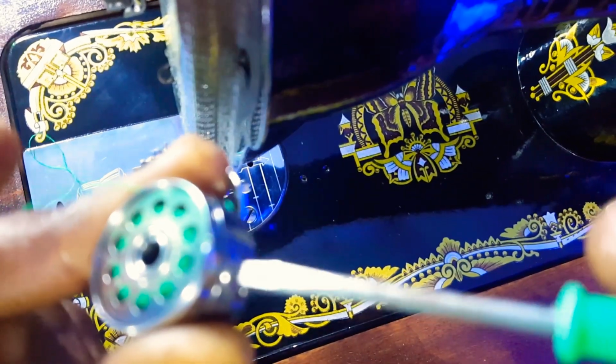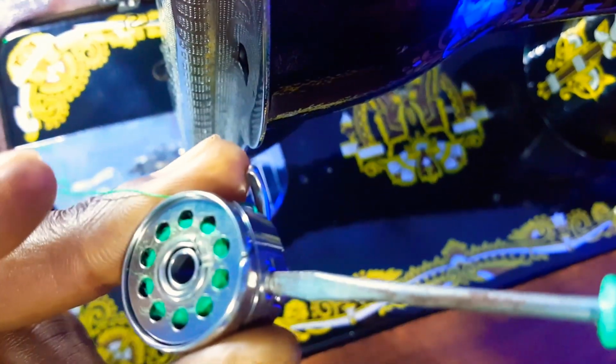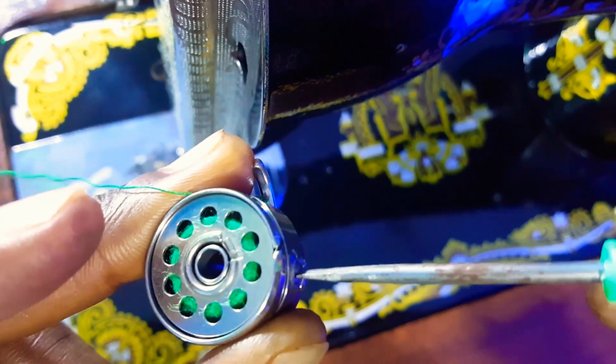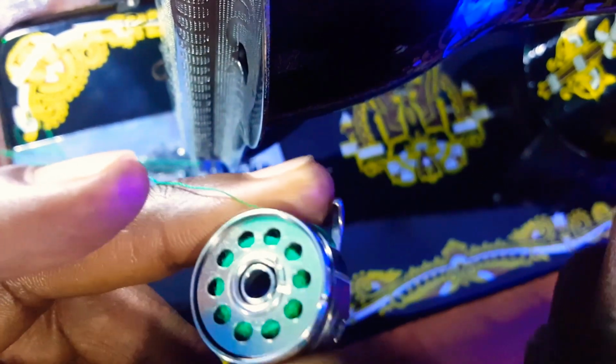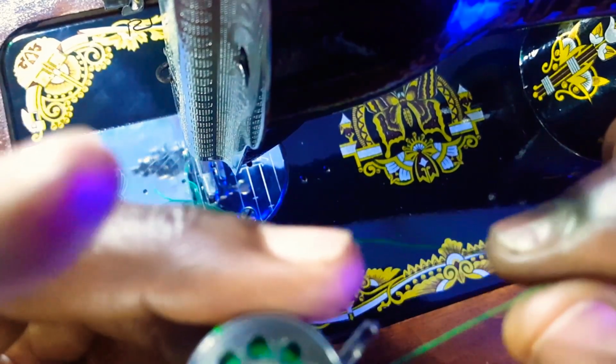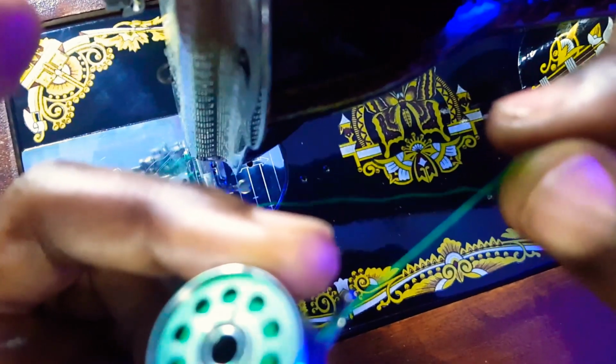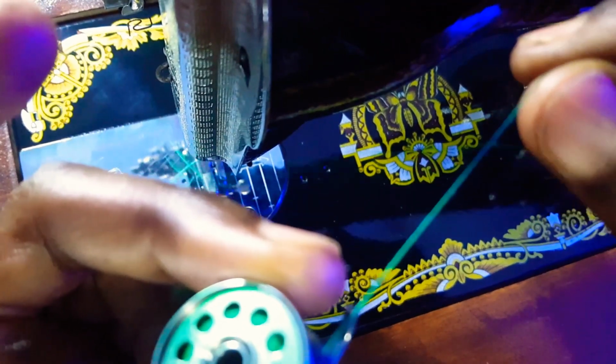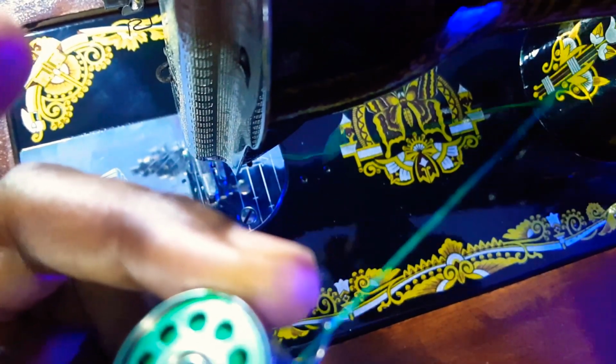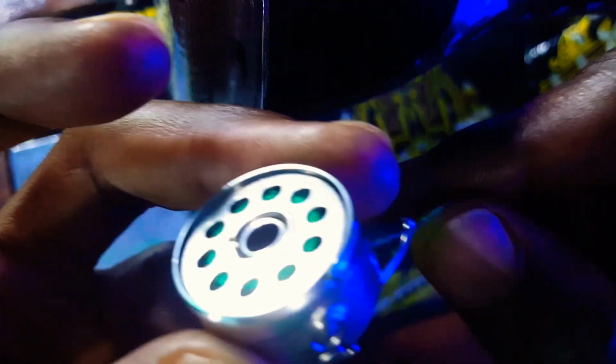Now screwing it clockwise makes the tension very strong like this. This is a good example of a strong tension. As you can see, it's very strong, so I need energy to pull it. When it's very strong, your sewing machine cannot work with it because it is too strong, so that can lead to the breaking of the under thread.